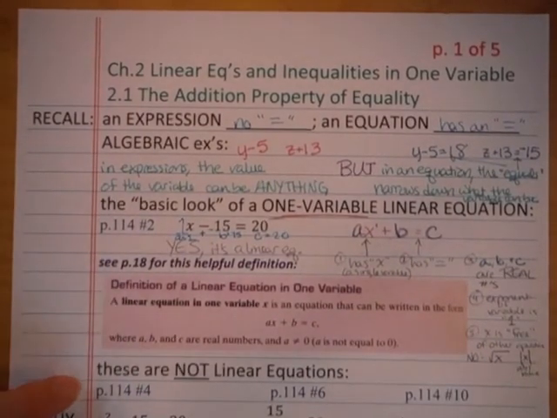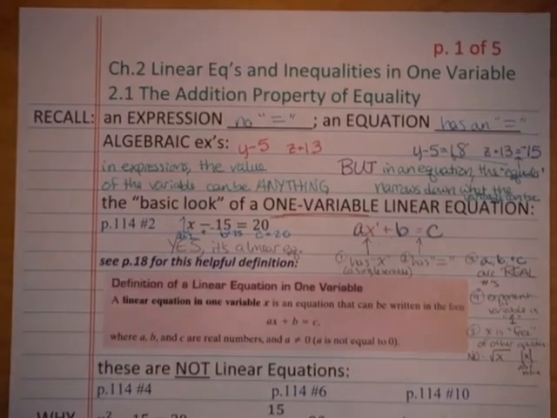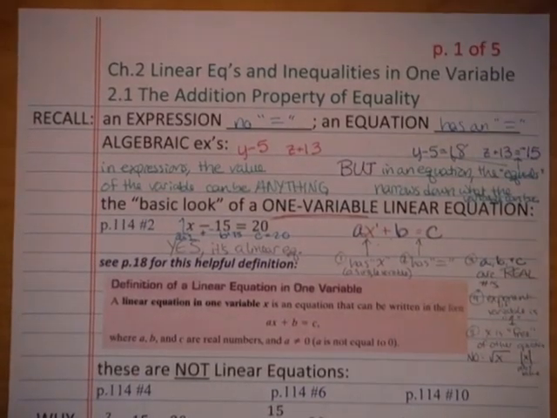We're going to travel now on the next video to the bottom of the page and look at 3 different examples, and they're all not linear equations. So we'll use this checklist to determine what's involved that makes them not a linear equation. Okay, we'll see at the bottom of the page.